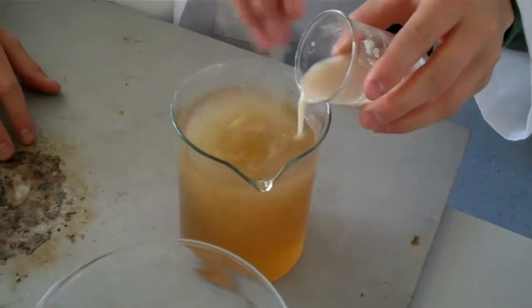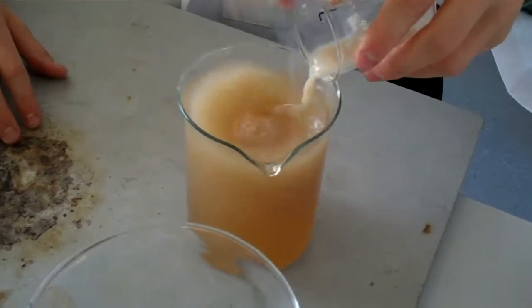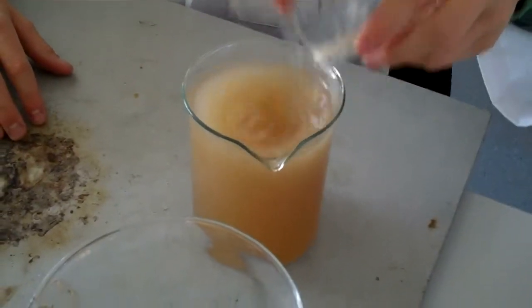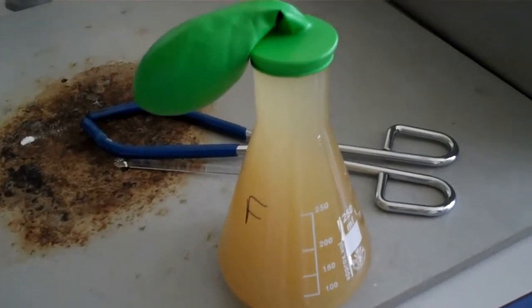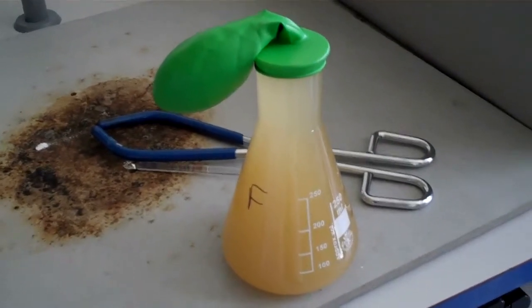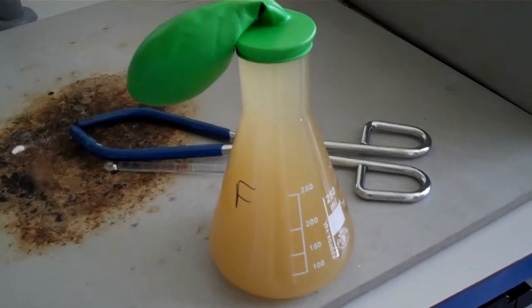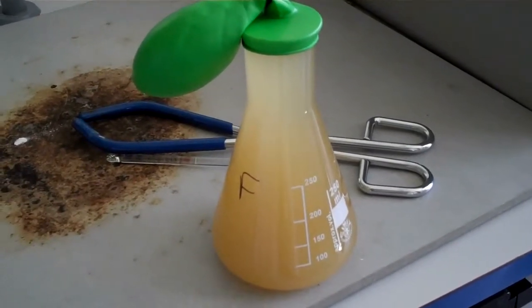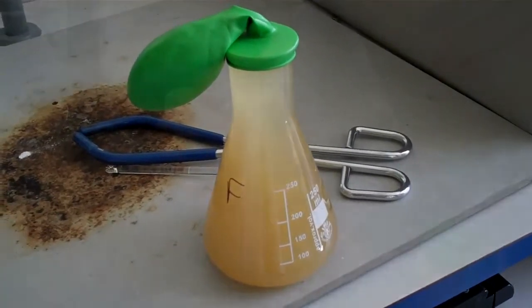Half a packet of yeast was dissolved in some warm water. We're adding the yeast, and the yeast is going to start to munch on all that yummy sugar and produce carbon dioxide. Okay, we've now got the yeast sugar mixture in the conical flask with the balloon on top. We're going to be measuring the circumference of our balloon over the next few days, and it should be filling up with CO2, carbon dioxide, that the yeast is producing. And this shows us how fast the reaction is.